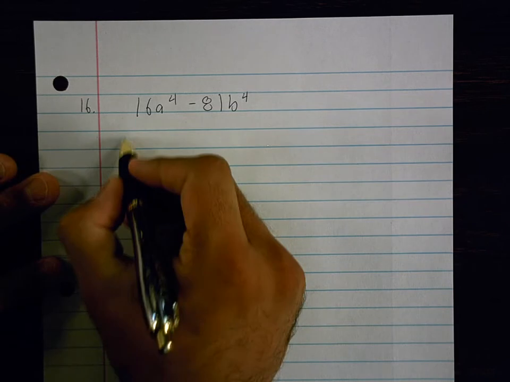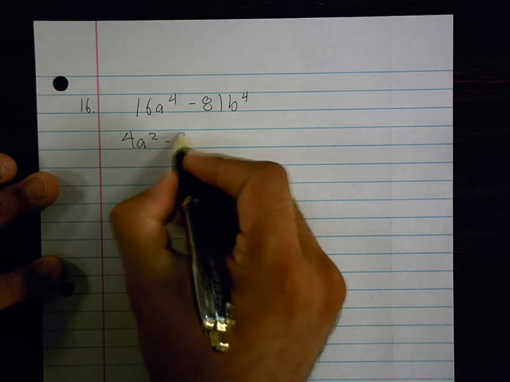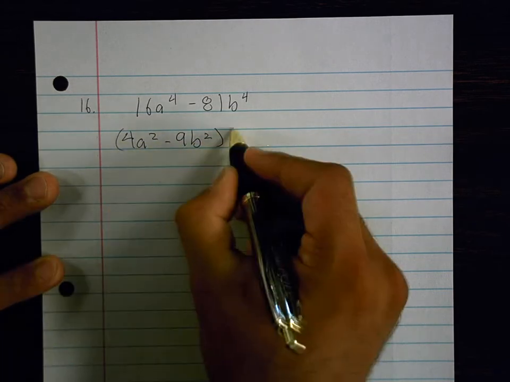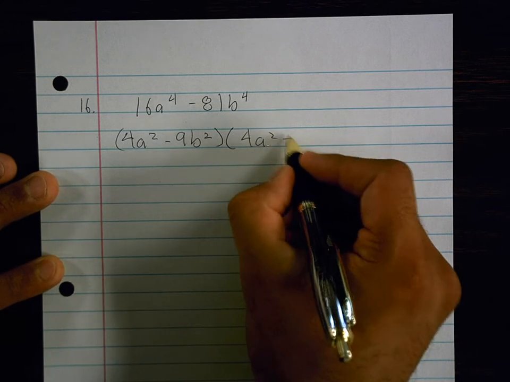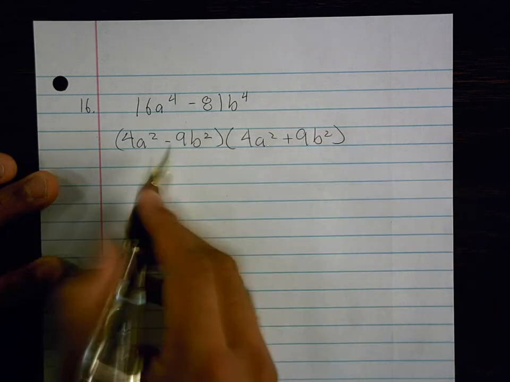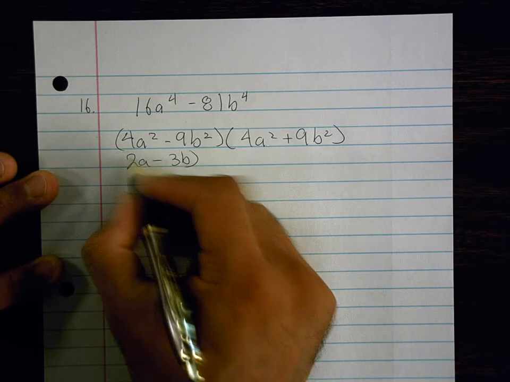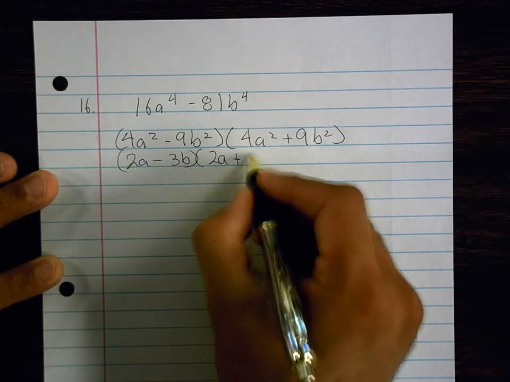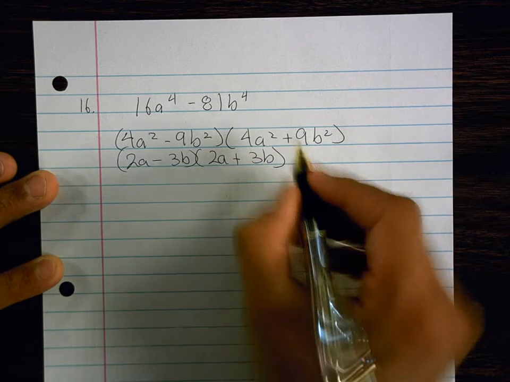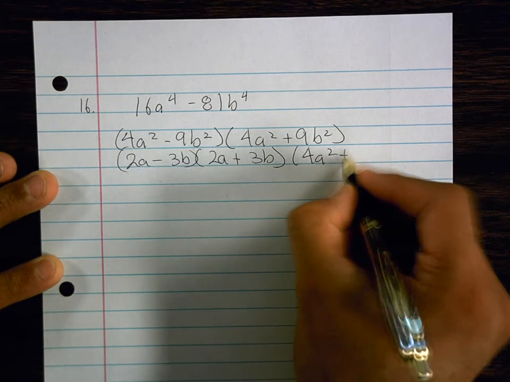So this is going to be 4a squared minus 9b squared times 4a squared plus 9b squared. Now this one again is also a difference of squares, so that's 2a minus 3b times 2a plus 3b. This one is not because it's a plus, so I just rewrite that one.